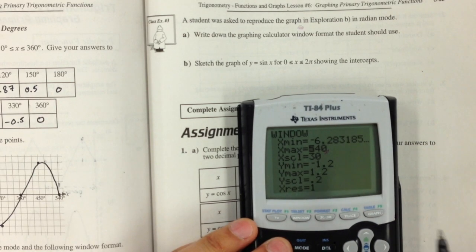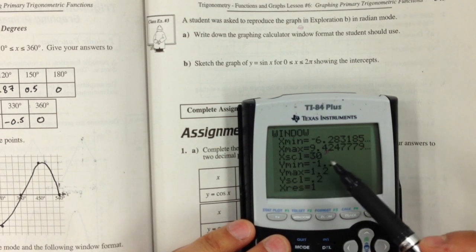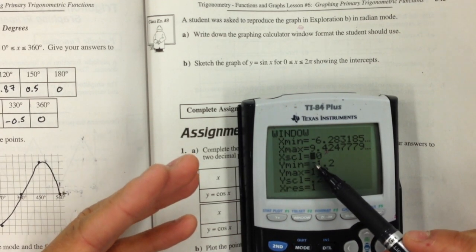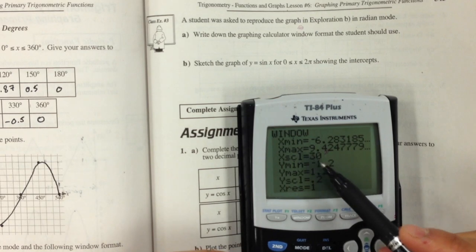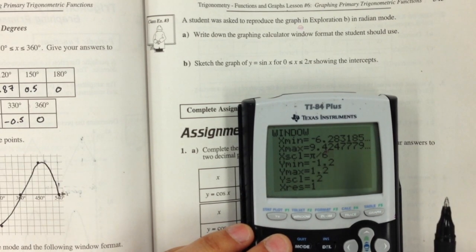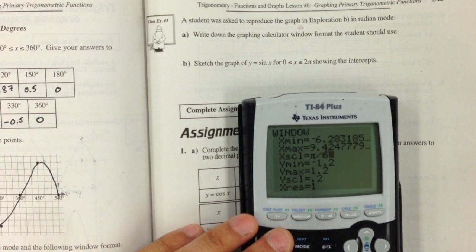Negative 540, that's another rotation, would be 3 pi. And remember the x-axis is in degrees, so at 30 degrees, that would correspond to pi over 6.